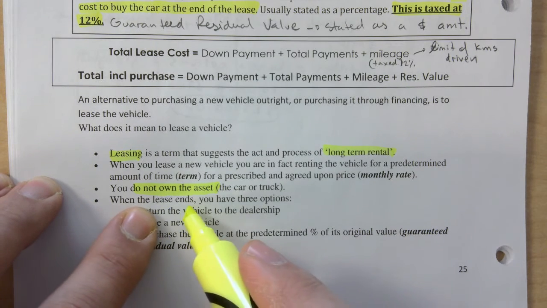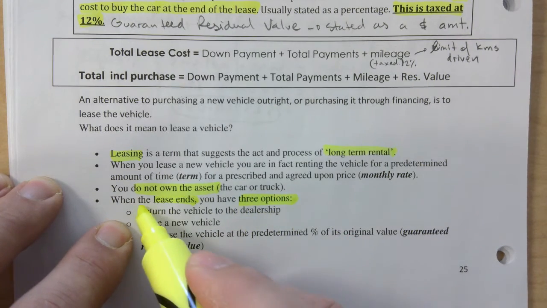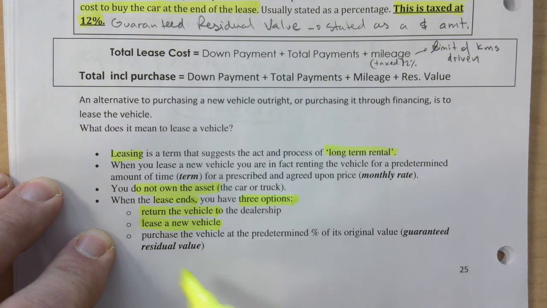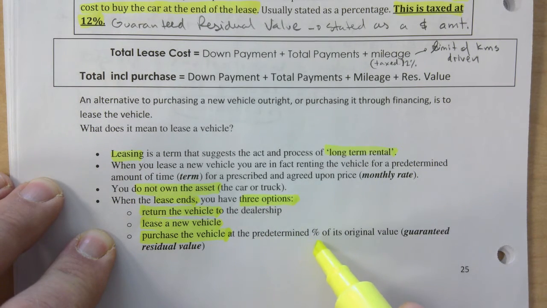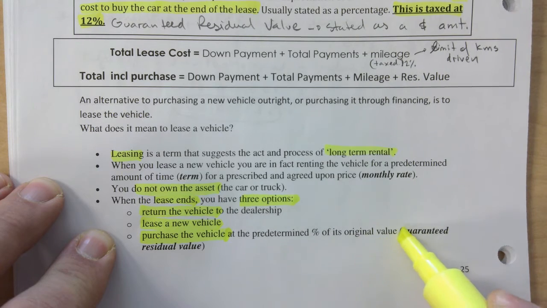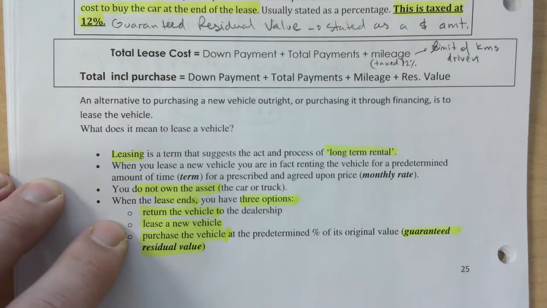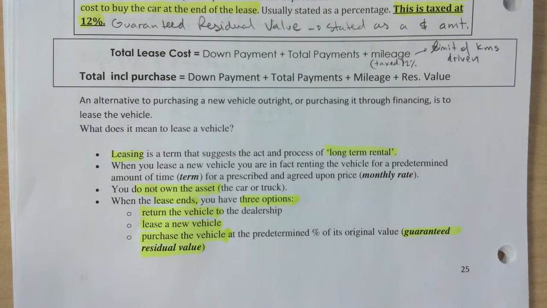When the lease ends, you have three options: return the vehicle, lease a new vehicle, or purchase the vehicle at the predetermined percentage of the original price. There's the guaranteed residual value. So you have three options at the end of the lease. You can just walk away, you can lease a new one, or you can buy that lease.